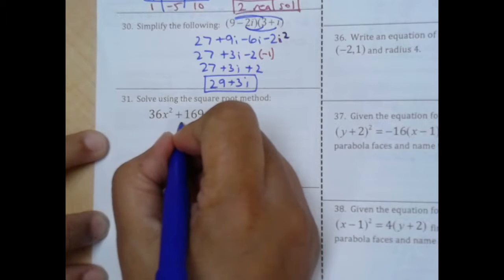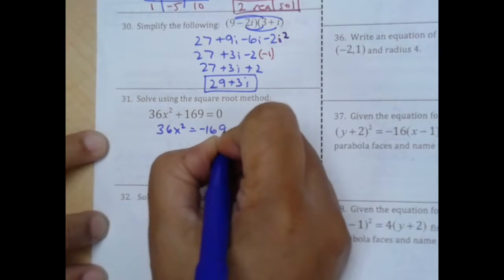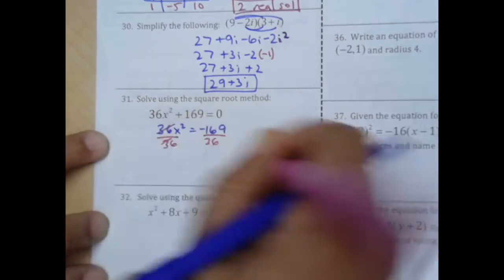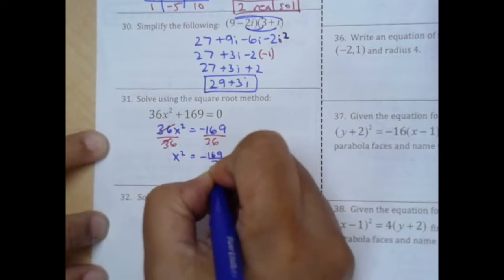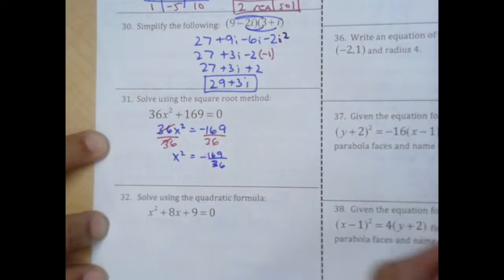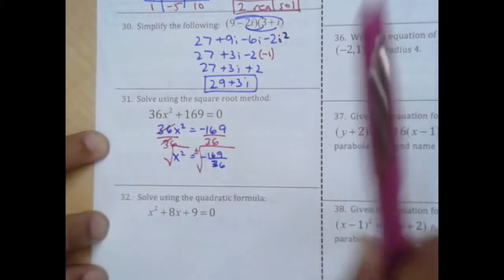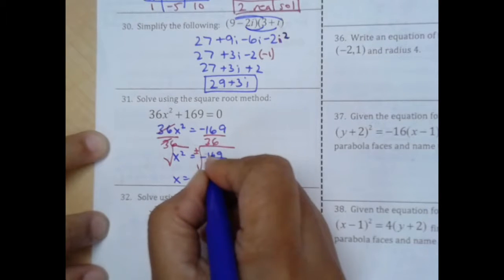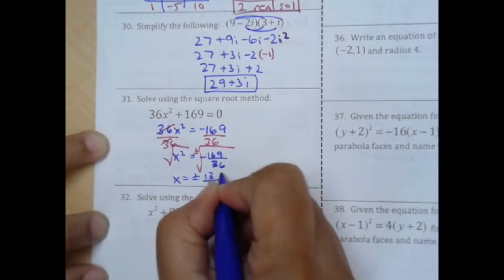So I'm going to subtract the 169 to the other side, which makes it negative. Next step, I'll divide by 36. So you have x squared equals negative 169 over 36. And then you want to take the square root of both sides to get rid of the square, plus or minus. So you have plus or minus. The square root of 169 is 13. The square root of 36 is 6. And don't forget the negative inside there is an i.